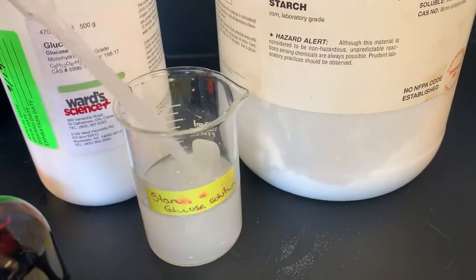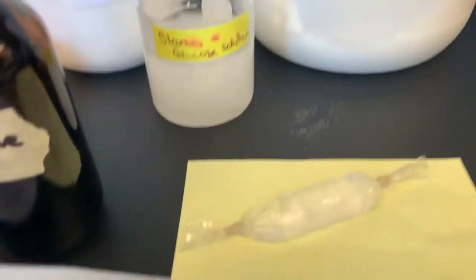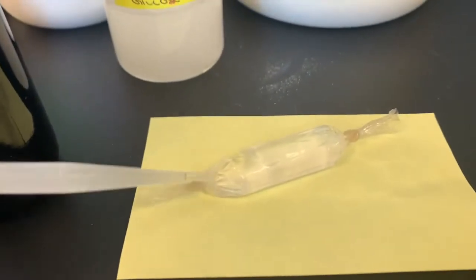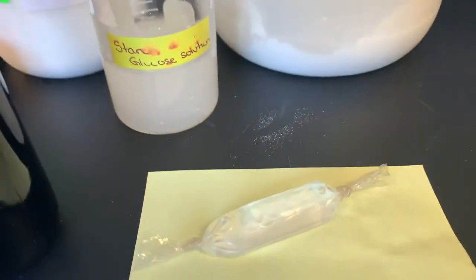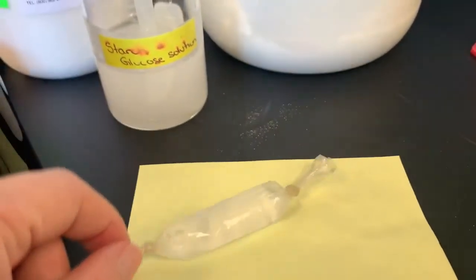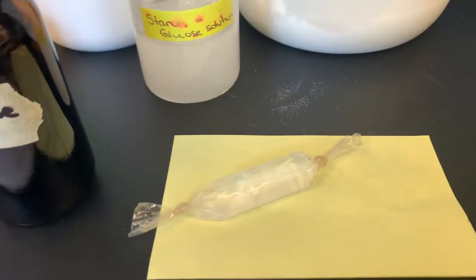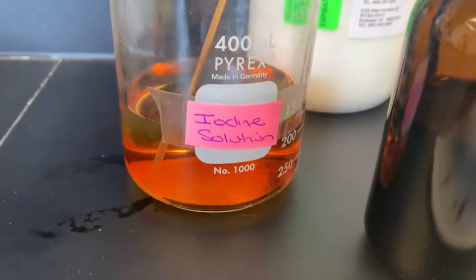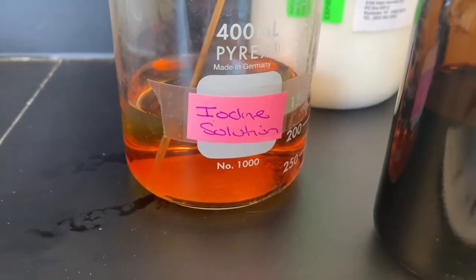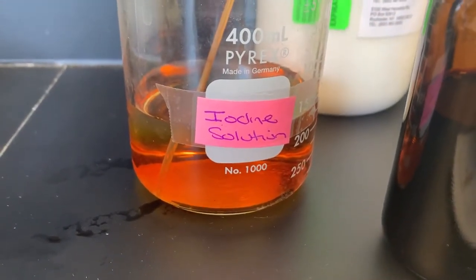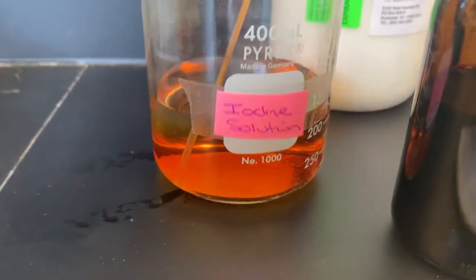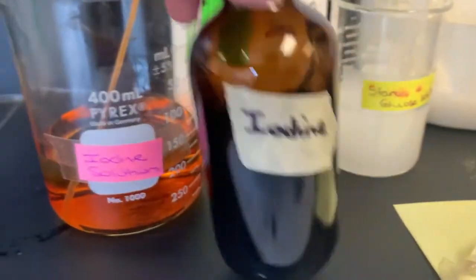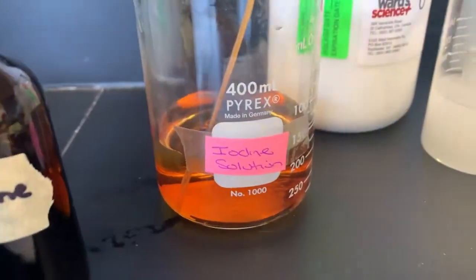So we had this solution and we pipetted it into our cell. We tied off the ends and we had our model here. Now, in our extracellular fluid, outside of the cell, we placed our cell in a solution of iodine. So a little combination of water mixed with some iodine that we added to this solution.